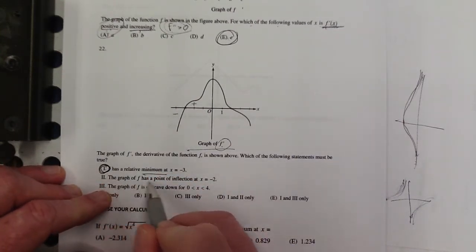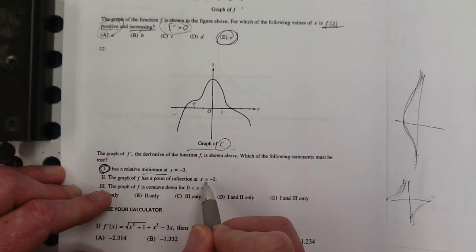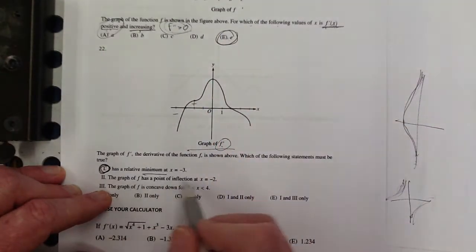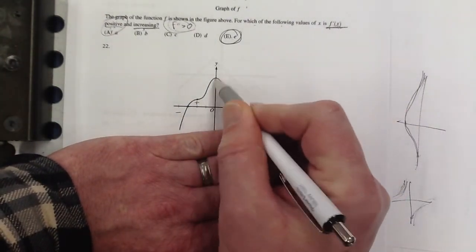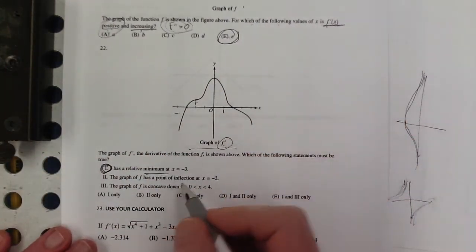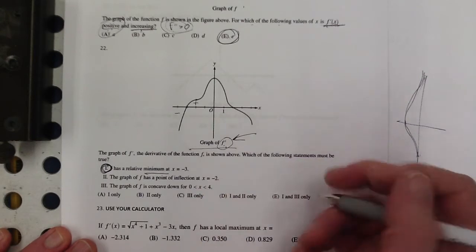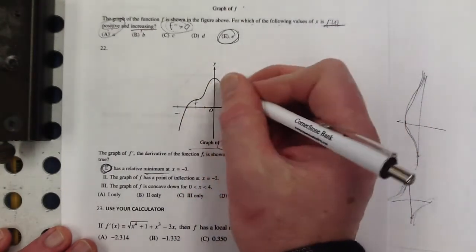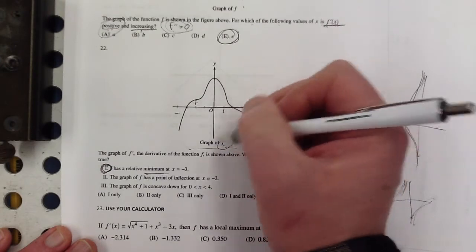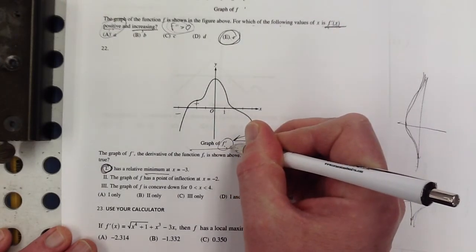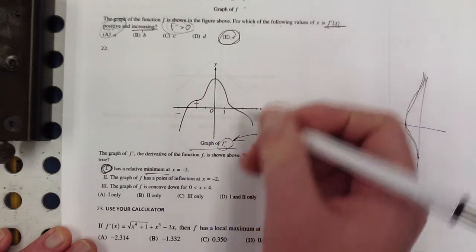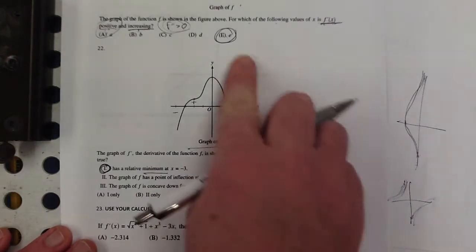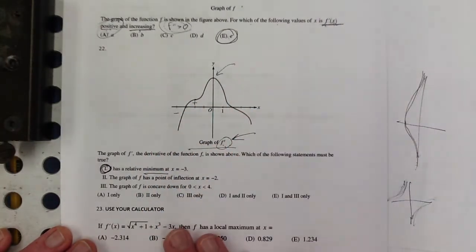Does the graph of f have a point of inflection at x equals -2? Right here. No. If we didn't know what this was the graph of, if this was f, that's a point of inflection, but this is a graph of f prime. So if you're looking at a graph of the derivative, where do inflection points happen? Inflection points happen at the maximums and the minimums on the graph of the derivative. When the slopes go from getting bigger to getting smaller, that is where we have an inflection point. So looking at this graph, that is where the original function f would have an inflection point.